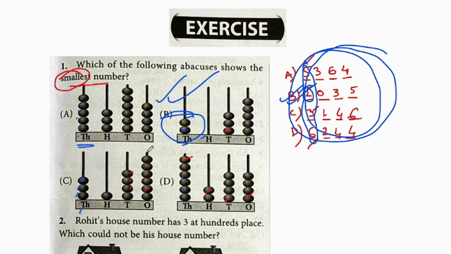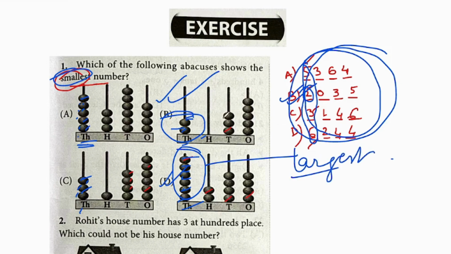Likewise, in the same question, if it is asked to find the largest number, what will you do? Compare the thousand place digits: 5, 2, 3, 6. 6 is the largest number at the thousand place. Then D will be your answer for the largest one. For the smallest, 2 is the smallest here. So B will be your answer.